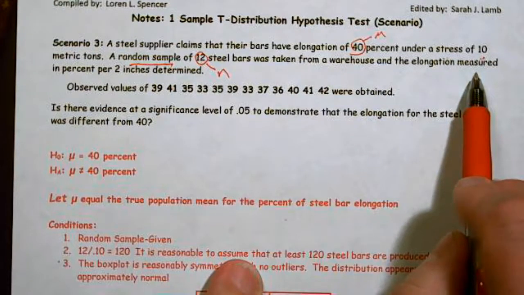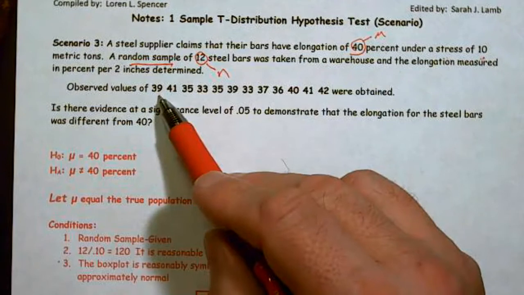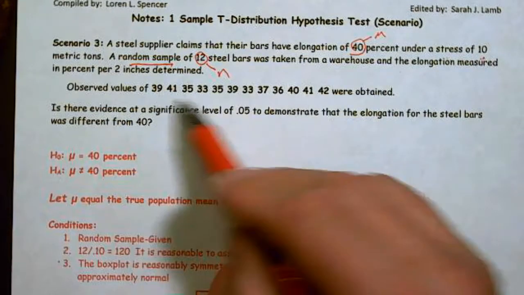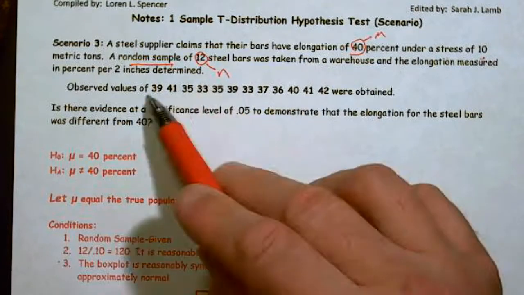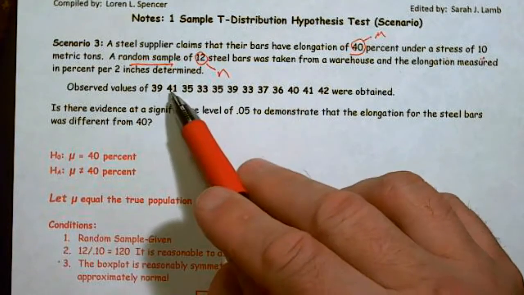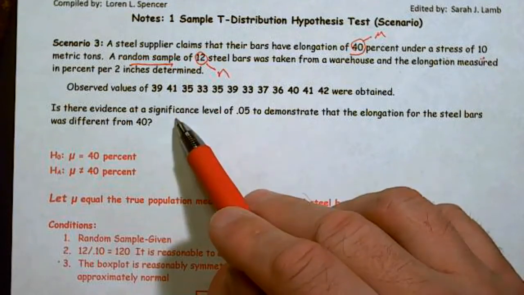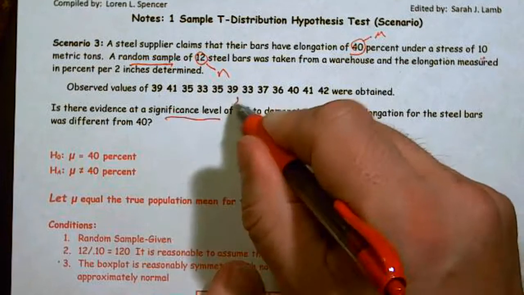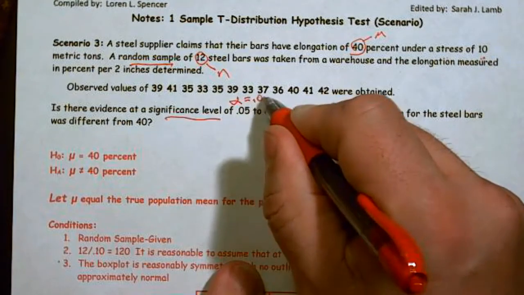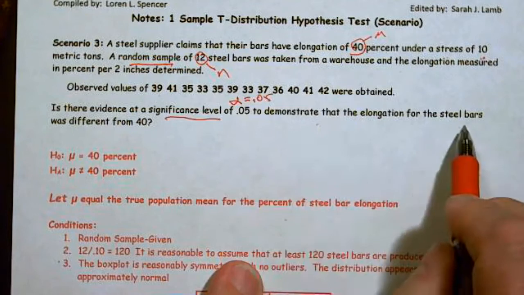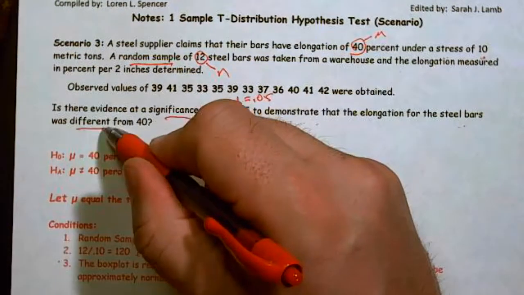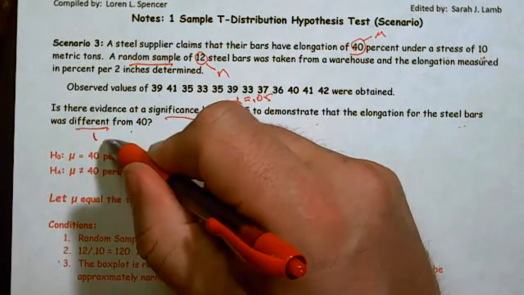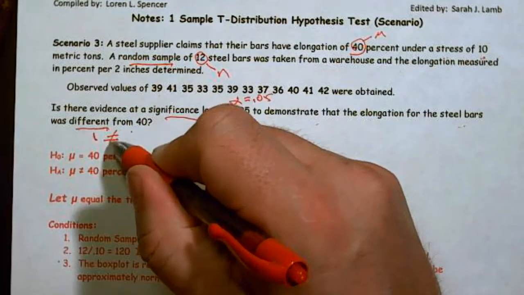in percent. Here's where our observed values are. So this is our list of data. All right. And if I counted them up, we have 12 measurements. So this would be 39%, 41, etc. Is there evidence at a significance level of 0.05? Oh, so they're telling me they want me to test this at alpha equals 0.05 to demonstrate the elongation was different from 40. Different is a key word, and different tells me I'm working with a not equal situation.